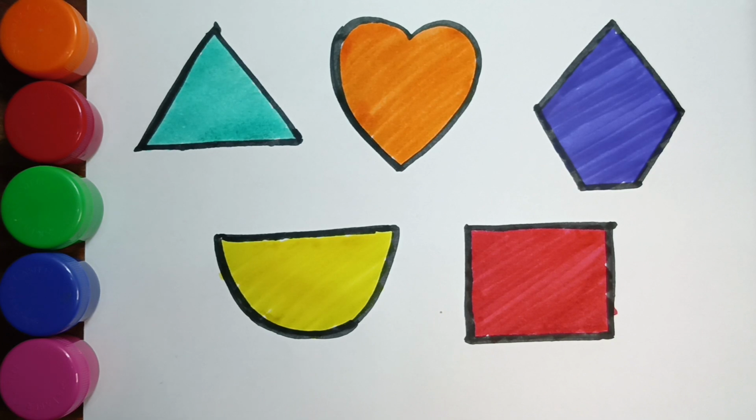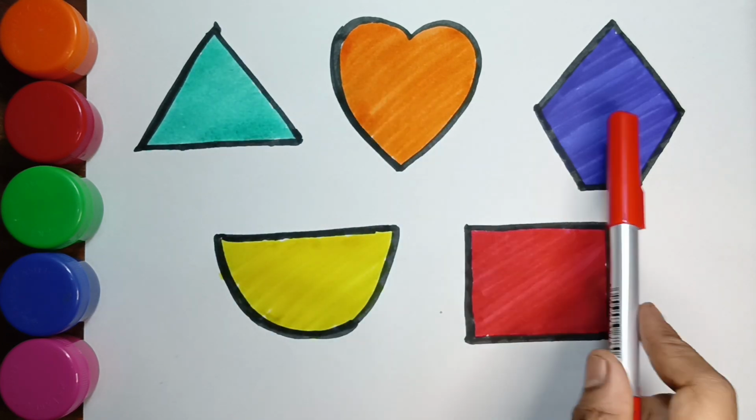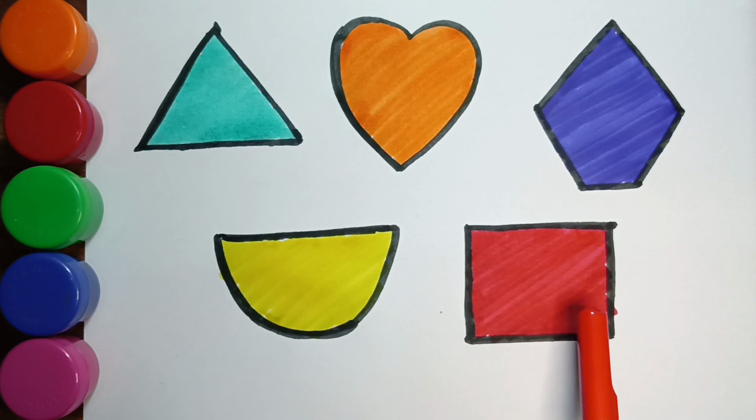Now let's have a quick recap. Triangle, heart, pentagon, semicircle, square.